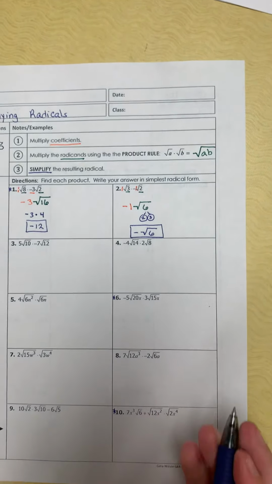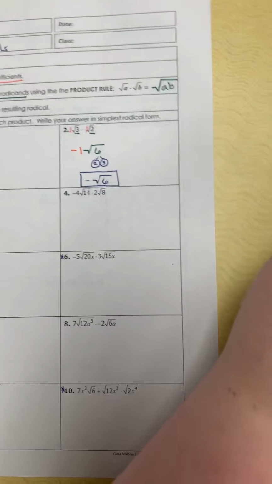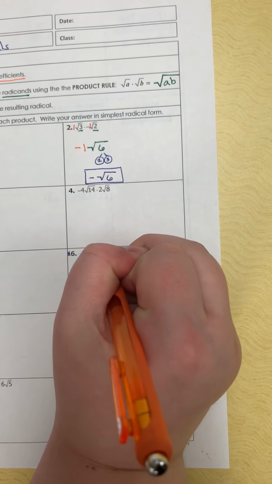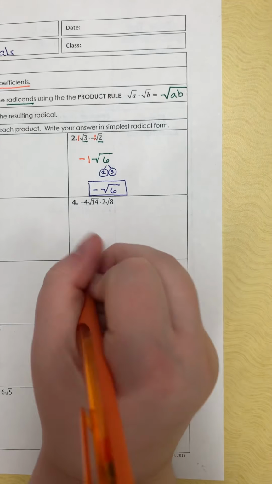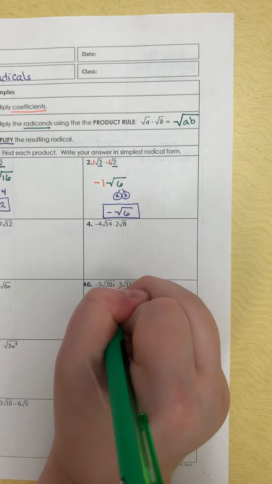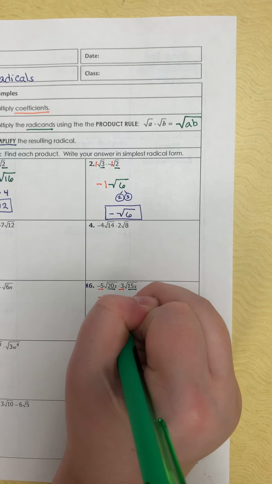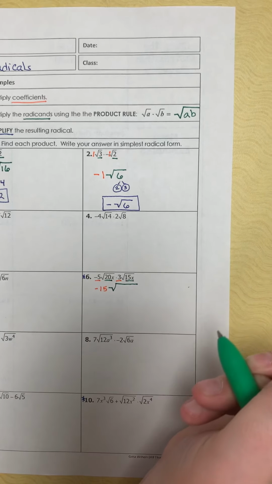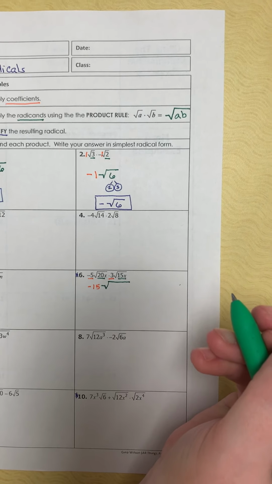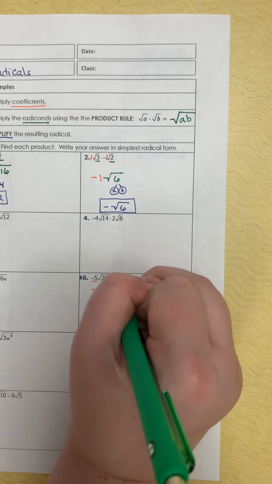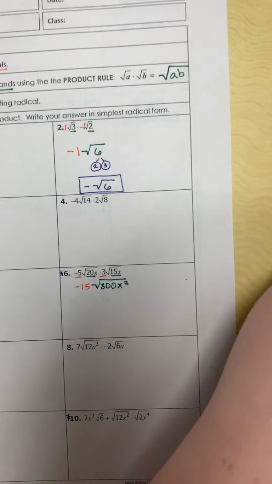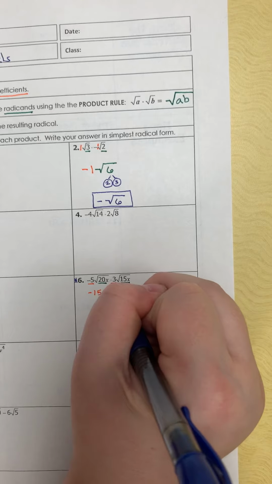Okay, let's do one with variables. Super easy. Outside times outside, inside times inside. So I've got negative 5 times 3, that's negative 15. Inside times inside, I would have 20x times 15x. 20 times 10 is 200. 20 times 5 is 100, so 300. And then x squared. Okay, 300.